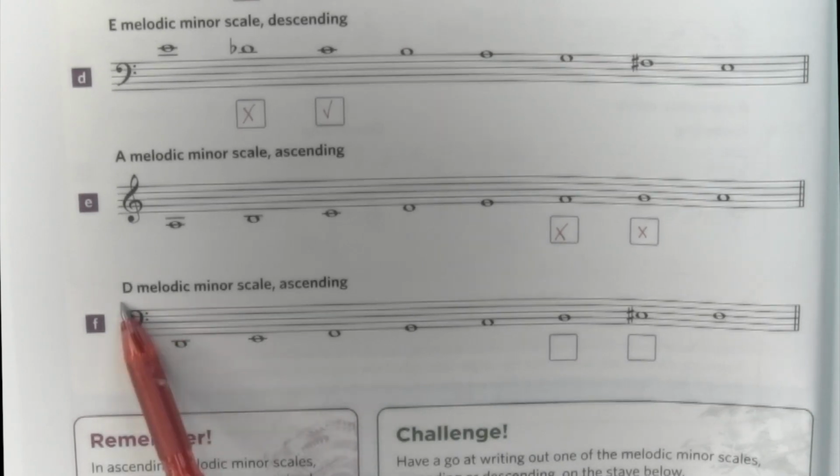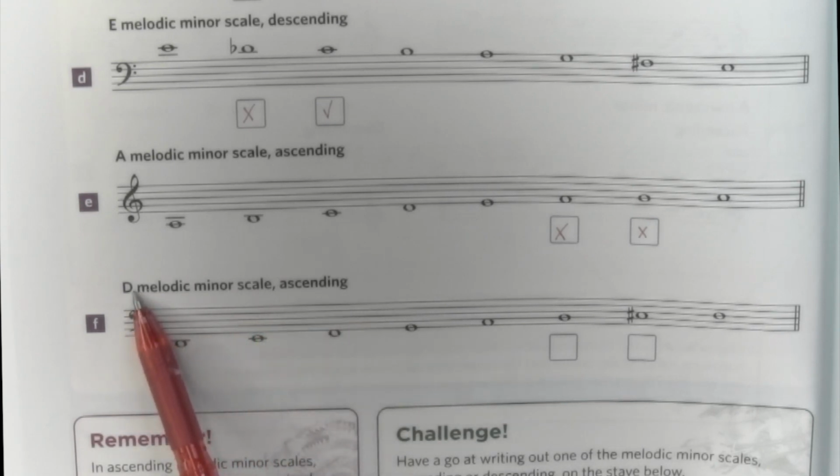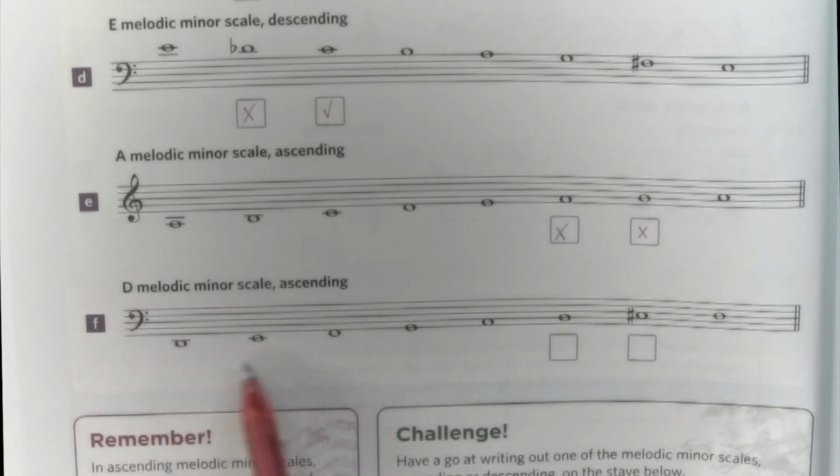Last one, D melodic minor scale ascending. Okay, so D minor is the relative minor of F major, which has just one flat. So we are supposed to see this B flat somewhere, and B is here. It is not flat. It is natural.